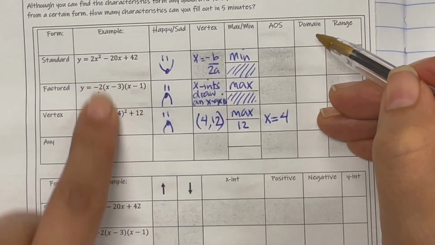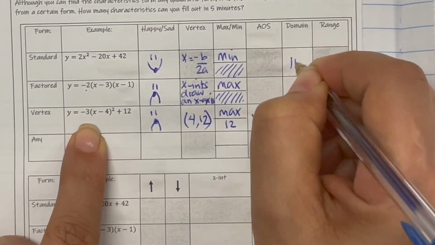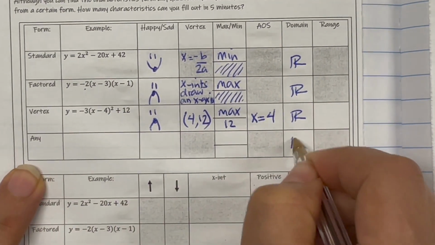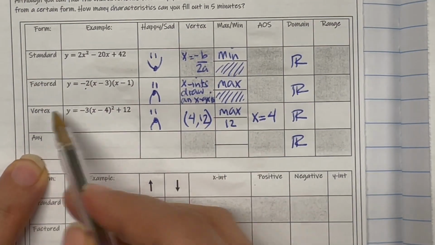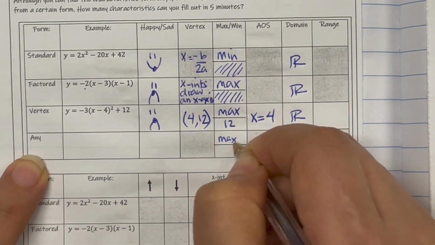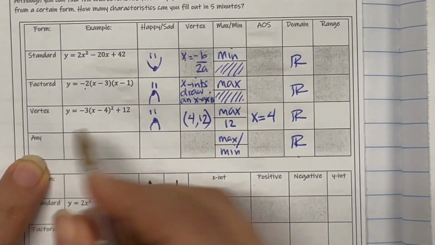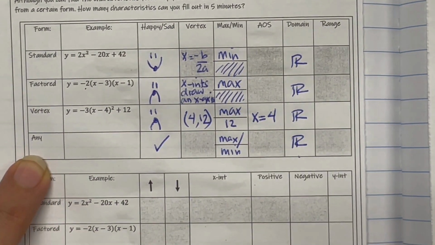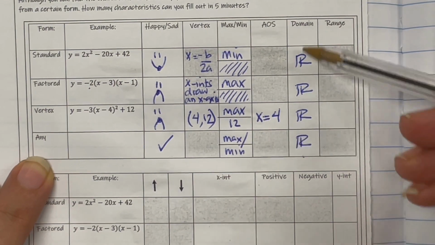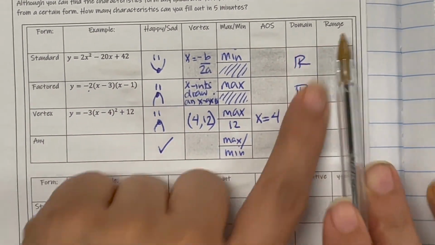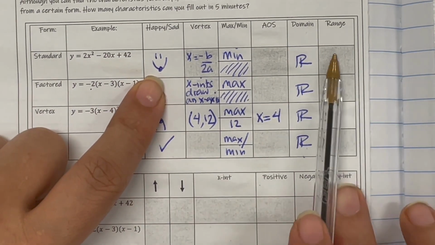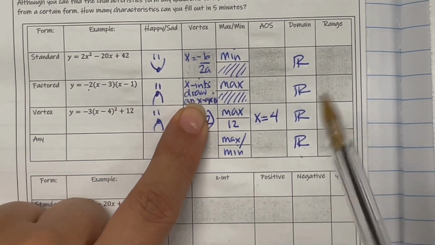Domain, no matter what form I'm in, I can find domain. It's always all real numbers, okay? So that means, and I'm sorry, I forgot to fill this out too. For any of these, I can find domain immediately. For any of them, I can find whether it's a max or a minimum. For any of these, I can tell if it's a sad or happy face. So this one works for all, this one works for all, just the max and minimum, this one works for all. In terms of range, again, I can't tell the range unless it's graphed for me or they give me the vertex, right? That's why these two are blank. I can work it out, but I can't tell immediately.